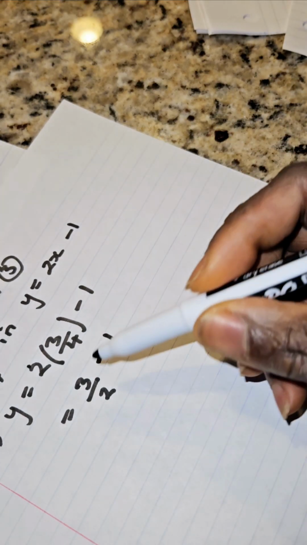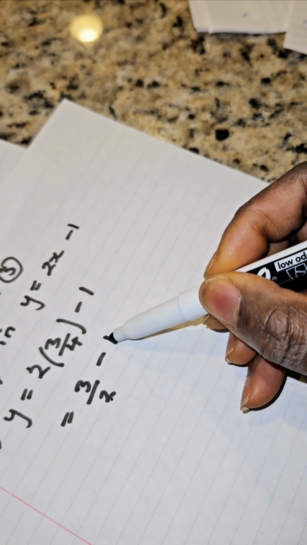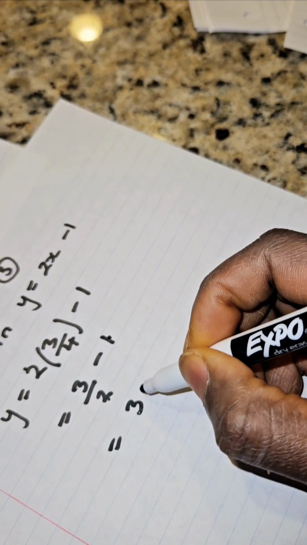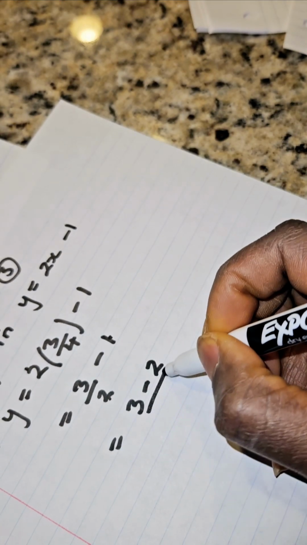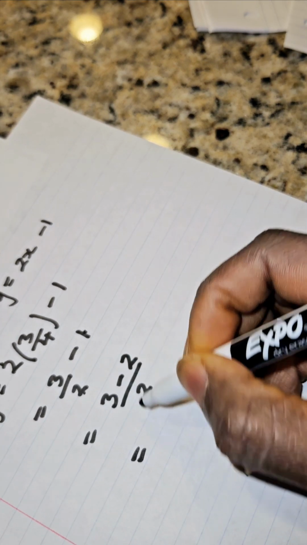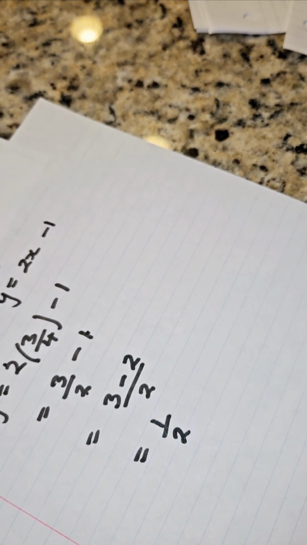Very easy way to do this. I take this and multiply by this. So this will become 3 minus 2 all over 2, which equals 3 minus 2 is 1 over 2, 1/2.